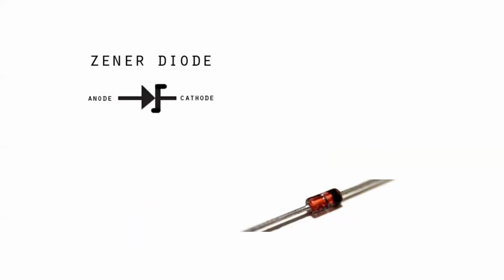The next one is the Zener diode. A Zener diode is a special type of diode where we have a reverse voltage limit. When that particular limit is reached, reverse flow also becomes possible with Zener diodes.